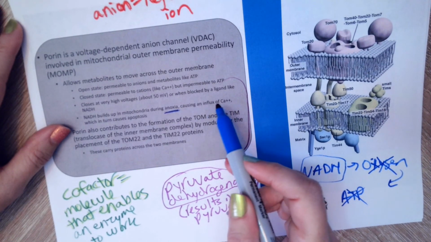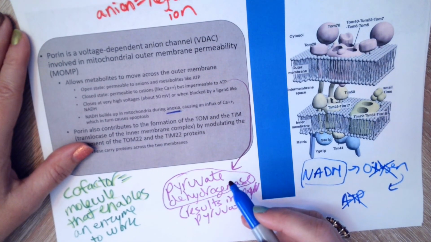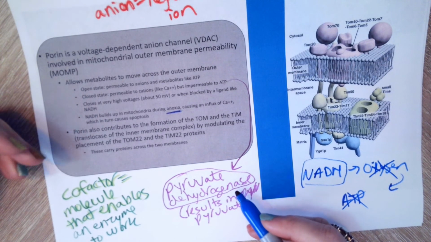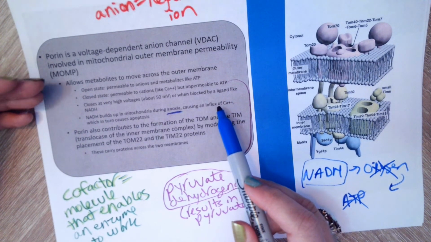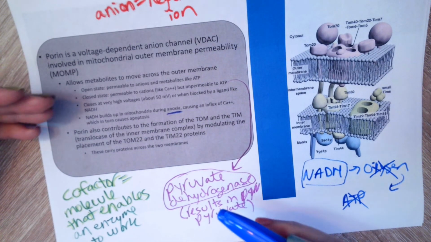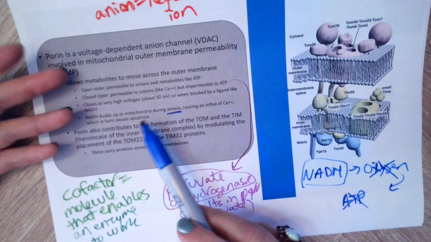Calcium comes in, which is a good thing. It can encourage pyruvate dehydrogenase, which is what you need to start the Krebs cycle in the first place. But too much calcium can cause apoptosis, starting from the mitochondria. So when you allow too much calcium into the mitochondria, it can actually kill the cell.